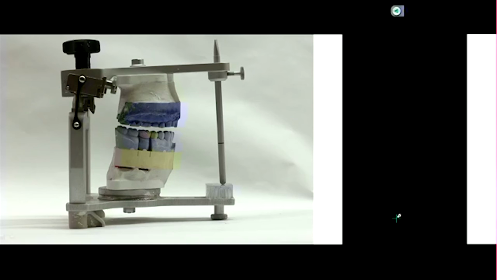So that's the principle of why Archon versus non-Archon matters. It matters in situations where you have opened the pin or you've increased the vertical dimension, because when you open the pin, the condylar inclination stays the same in an Archon articulator, but it changes when you're in a non-Archon articulator.